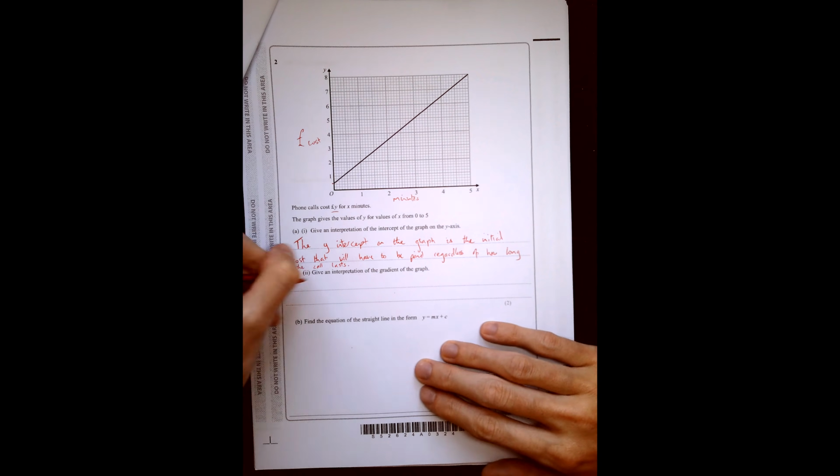Okay, and now I'll give an interpretation of the gradient of the graph. Now, one way of thinking about the gradient is if you move along one unit to the right, so for instance, if we go from 1 to 2, how much the y value, the y coordinate, is going to increase. So I could look at that and figure out the gradient quite nicely, just going from 1 to 2 and looking at how far it's gone up. But again, if we think about a real world interpretation, if I go up by 1 minute, how much is that going to cost? So how much per minute is a call going to cost?